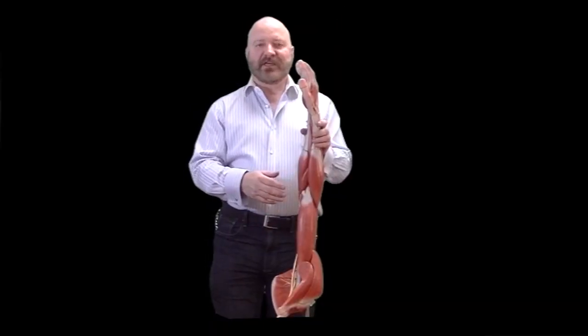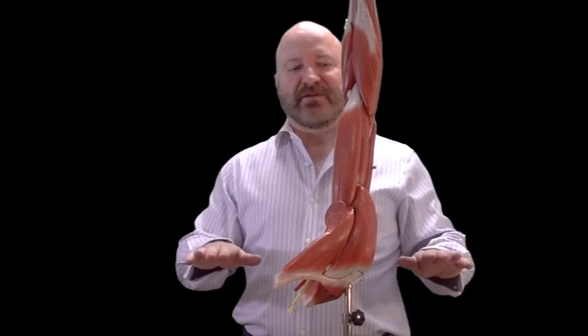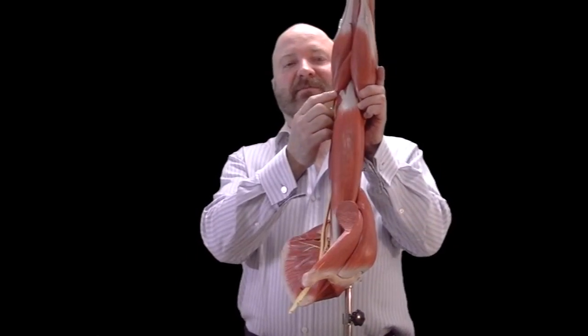And then finally, we can talk about muscles that pronate and supinate. Supination is basically going to be the position of your forearms in the anatomical position. Pronation would be the reverse. So there are two muscles that help you to supinate and to pronate. The pronator teres is the most clearly visible in the model.